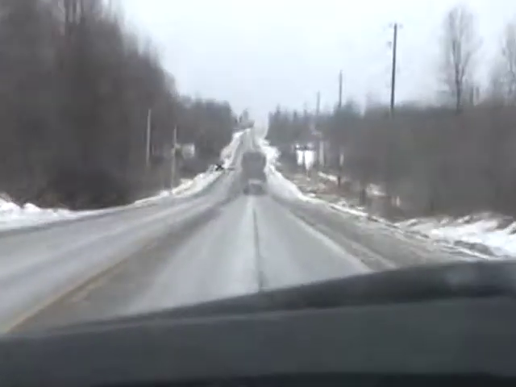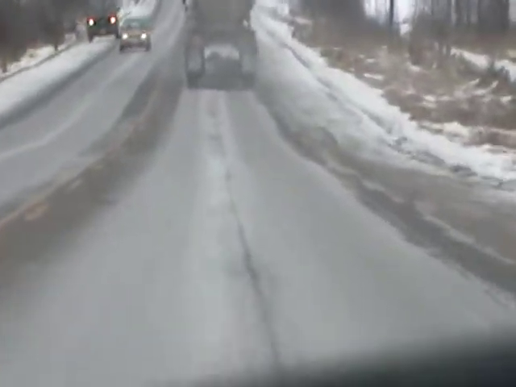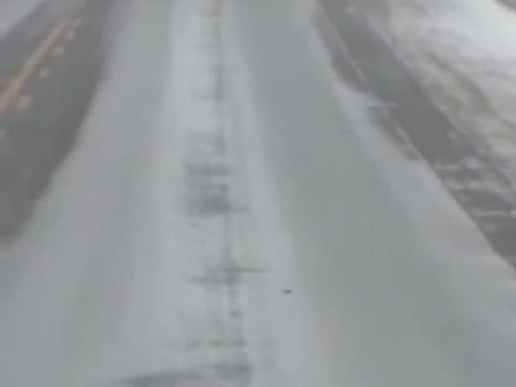I thought I would show you the typical road in winter in Canada, or at least here. Now, let us just have a look at this road. Notice how white it is. That white is from the salt.